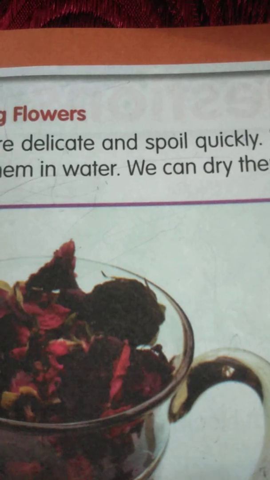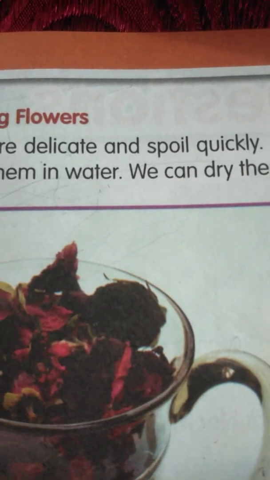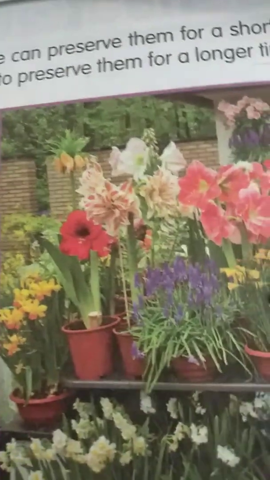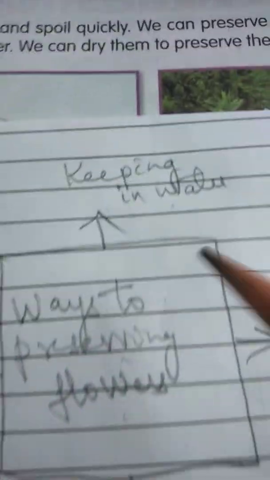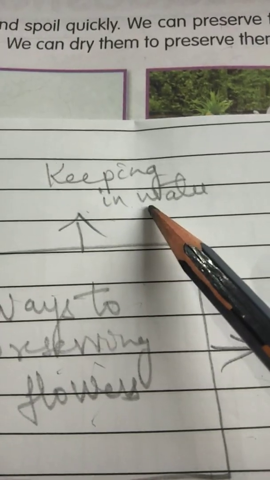There are two methods to preserve the flowers. One is the dry method and another one is keeping the flowers in water. Right? Okay, now just see here. Ways of preserving flowers. Keeping in water. By keeping in water. Next one, drying them in air.